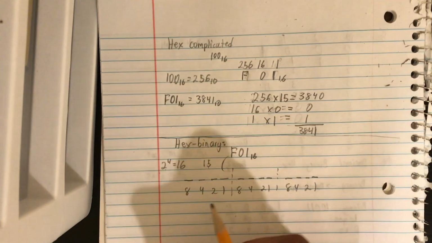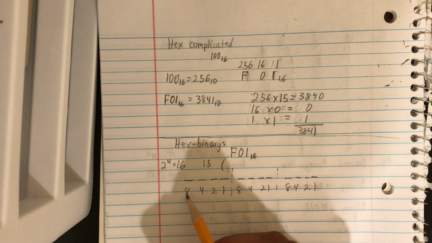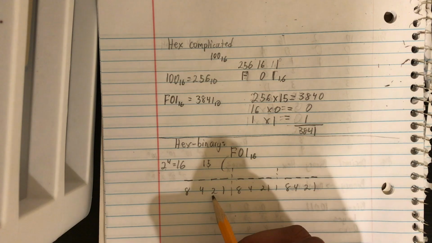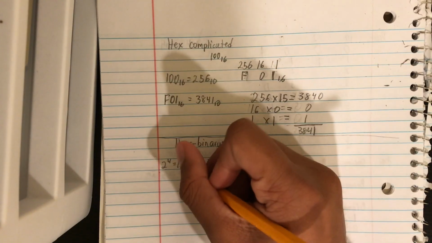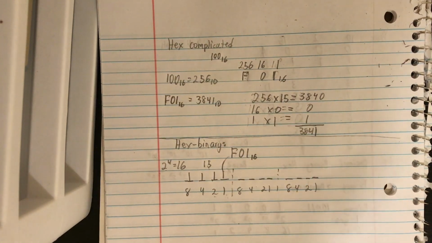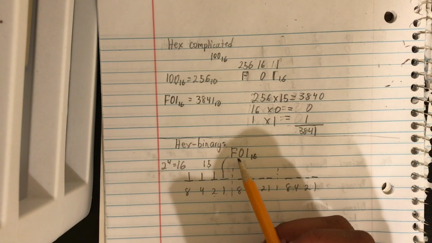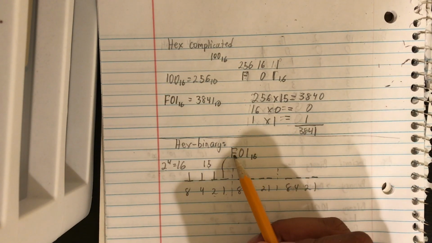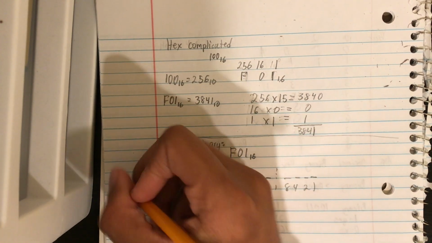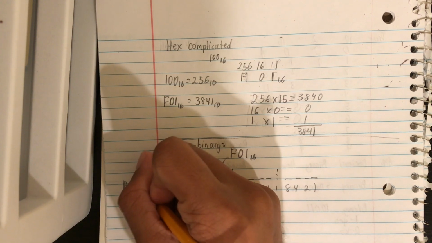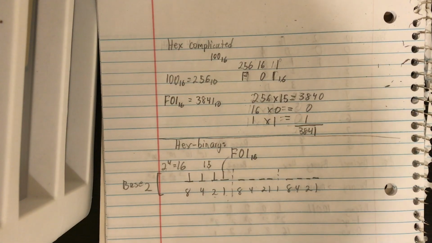Well, how are we going to do that? Let's start adding. We know that 8 plus 4 is 12, plus 2 is 14, plus 1 is 15. So 1, 1, 1, 1 is how you represent F, or 15, in base 2. So this row over here is base 2. Keep that in mind.